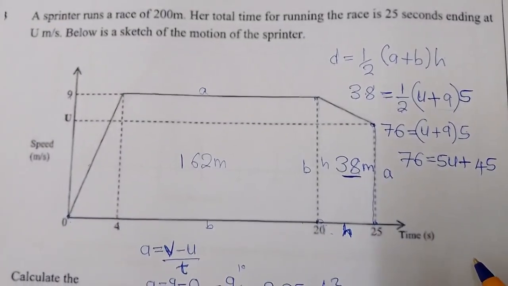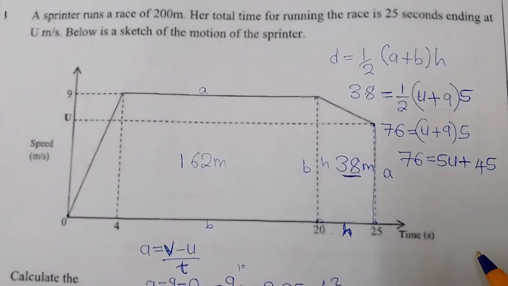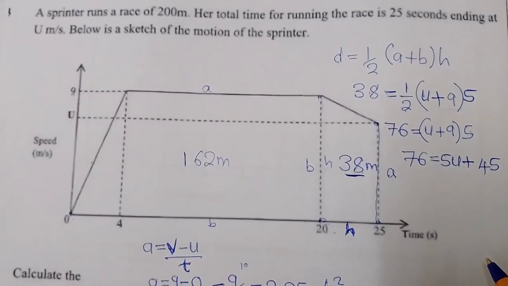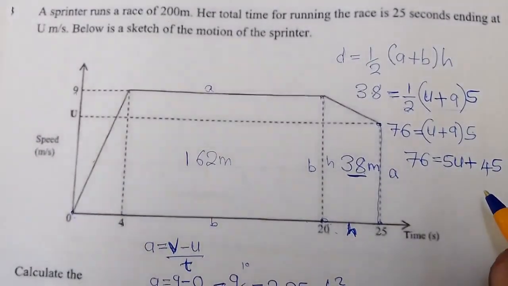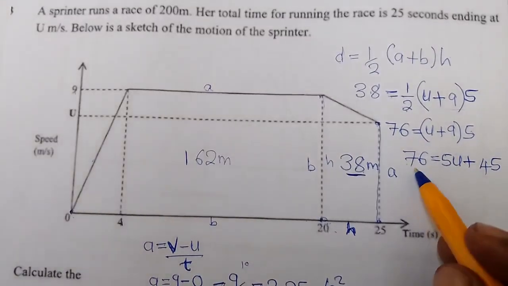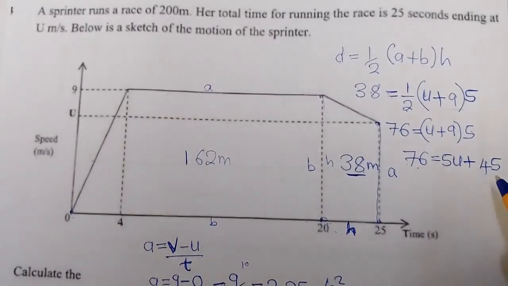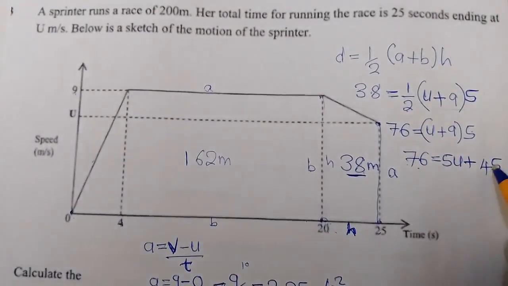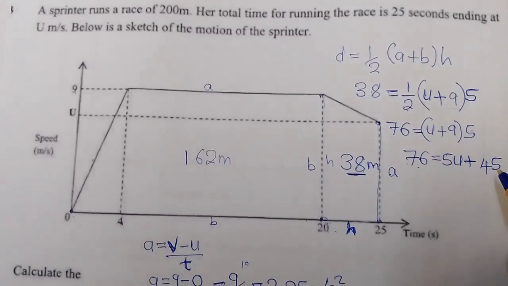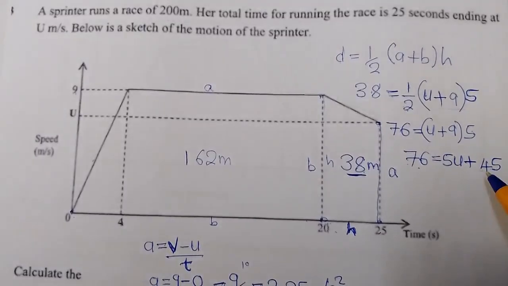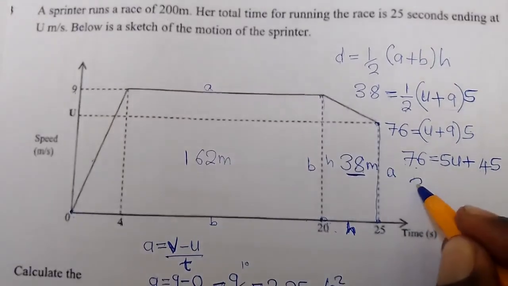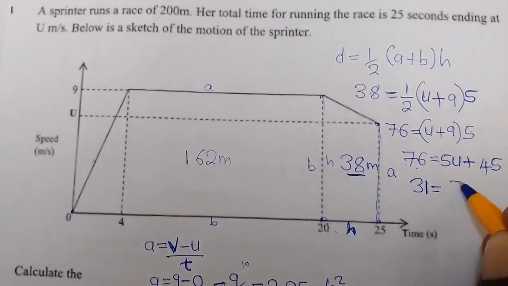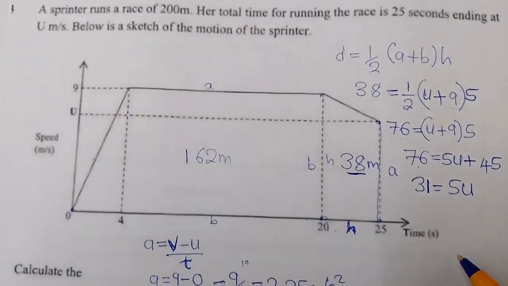So with this now, you group the like terms. This one will go to this other side. So we are going to say 76 minus 45, obviously the 45 that is there. What are you going to have? You're going to have 31, which is equal to 5u. This is what you're going to do.